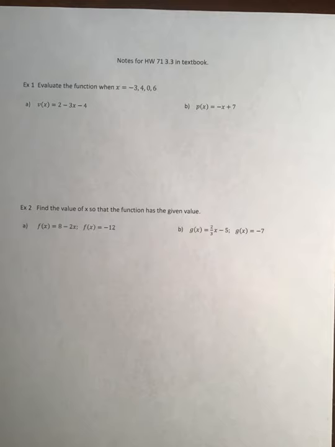Okay, so this is notes for homework 71, which is 3.3 in your textbook. And example number 1, the directions say to evaluate the function when x equals -3 and 4 and 0 and 6. So basically they're giving you the inputs of -3, 4, 0, and 6, and they want you to find the outputs. In problem number A, the function is called the v function.